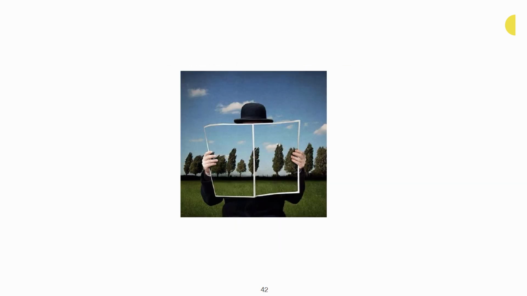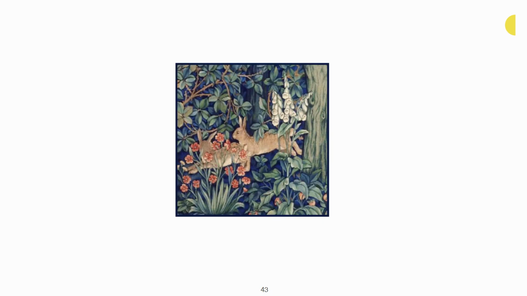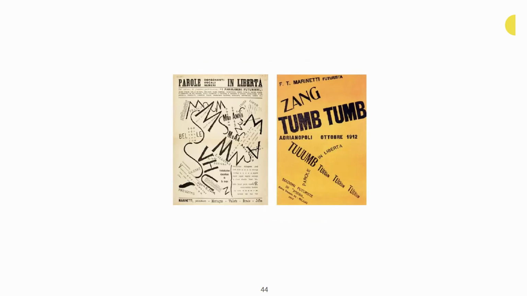We're in the Vienna Secession. Very mysterious what's going on here in this Magritte piece. Obviously, it's surreal. Arts and crafts. We've got the stylized natural forms.